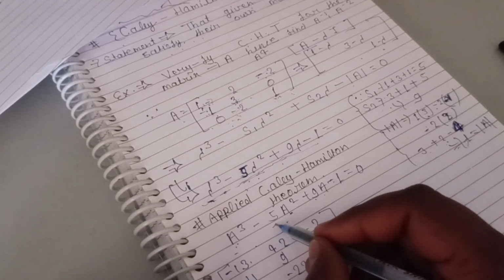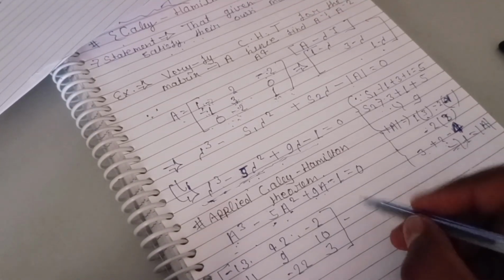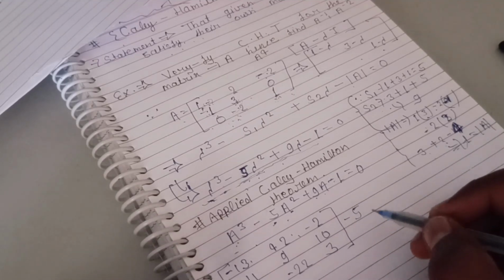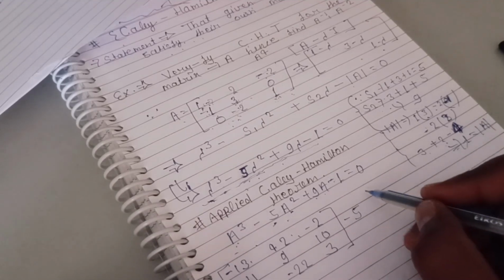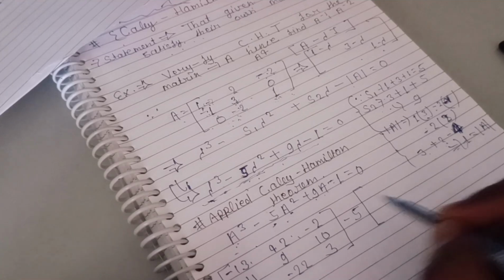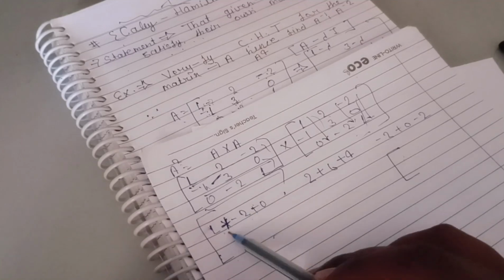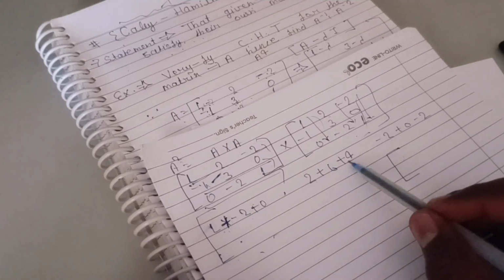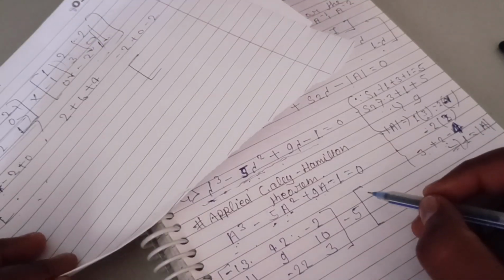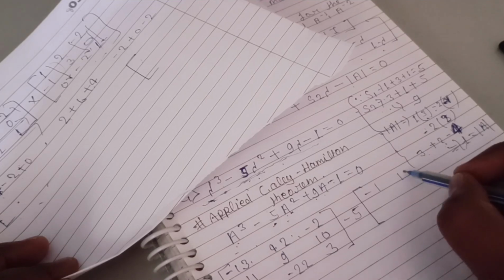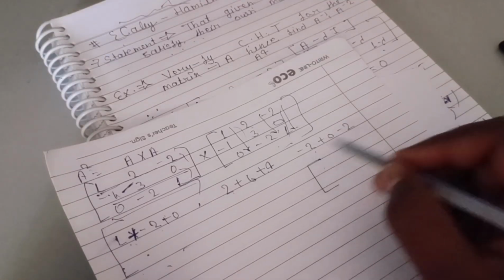Minus, just see, there is a coefficient of 5, so 5 will be outside. Then we will put the value of A square, which I have calculated: minus 1, 12, and this will be minus 4.